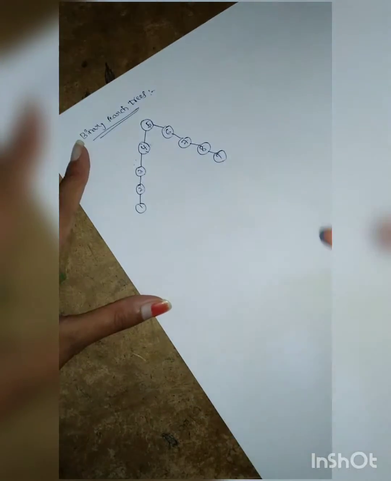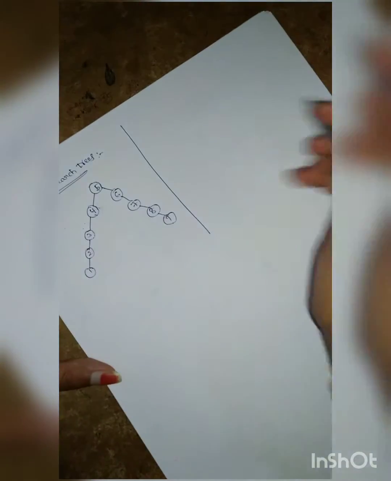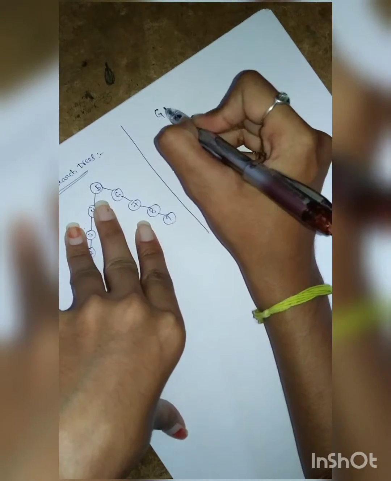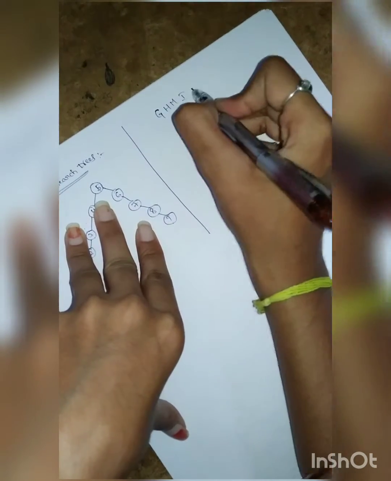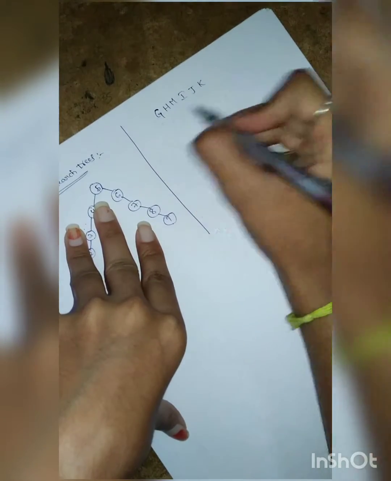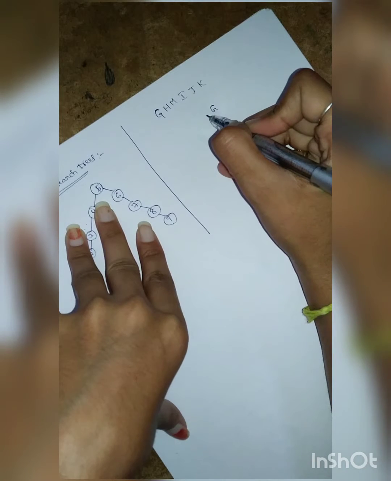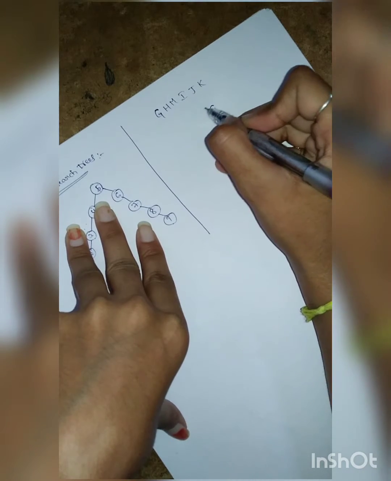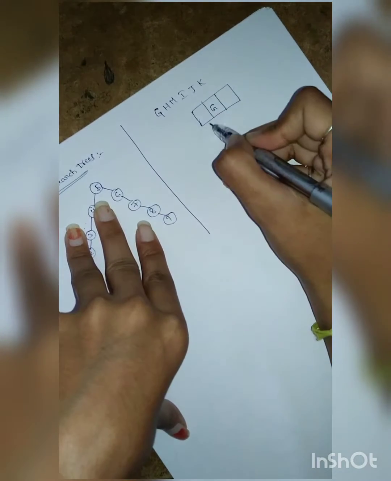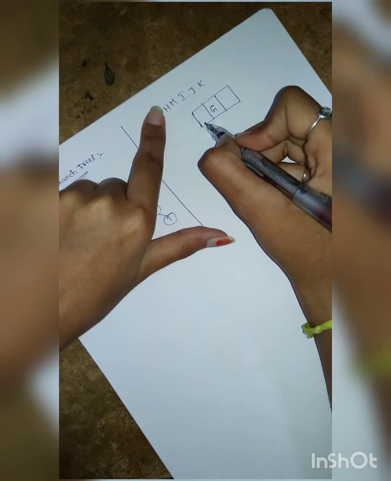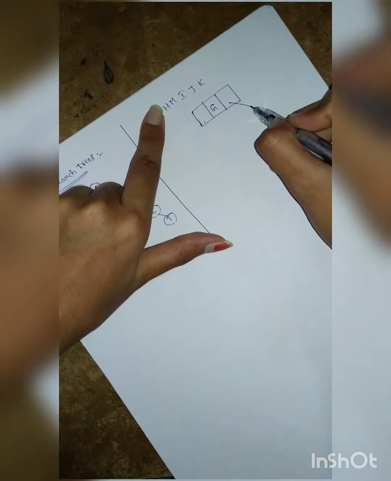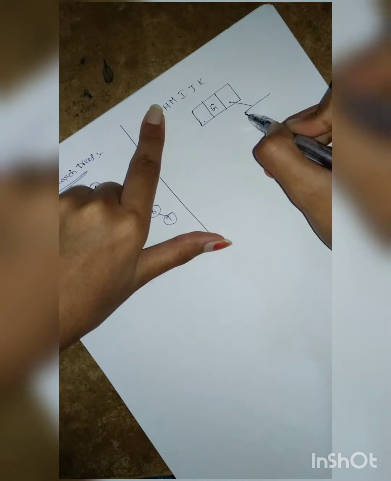And now let's consider an example. Let's take the alphabets G, H, M, I, J, K. Here G is the root node. Let's represent it in the form of a linked list. G, then H. H is greater than G, so we represent H here.